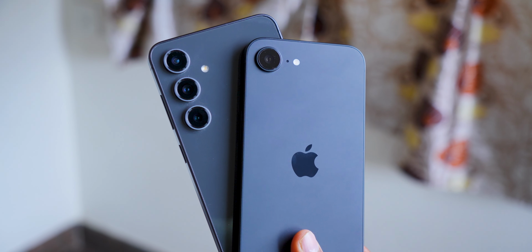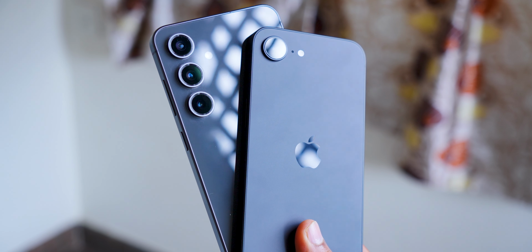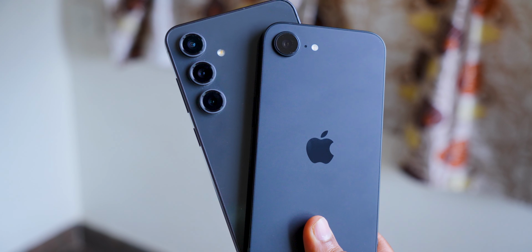Honestly though, I'd recommend going for the iPhone 15 instead of the 16e because it comes with an extra camera and a few additional features that make a real difference.